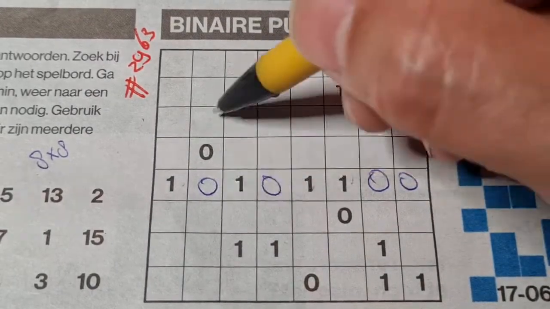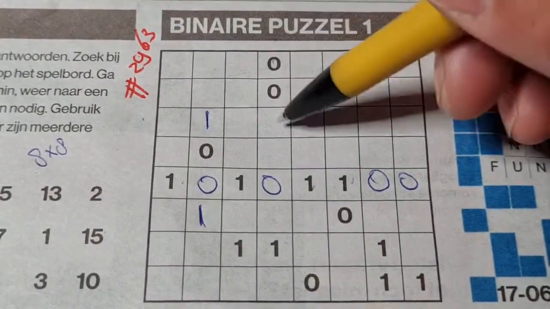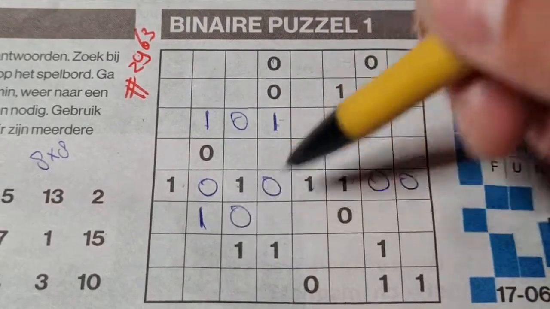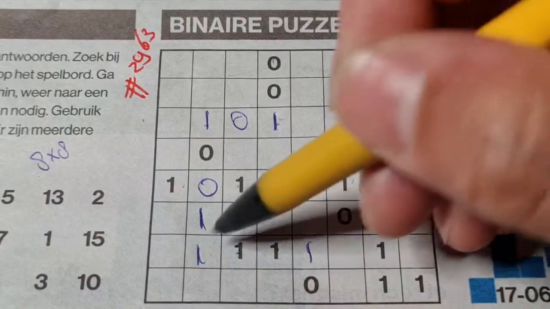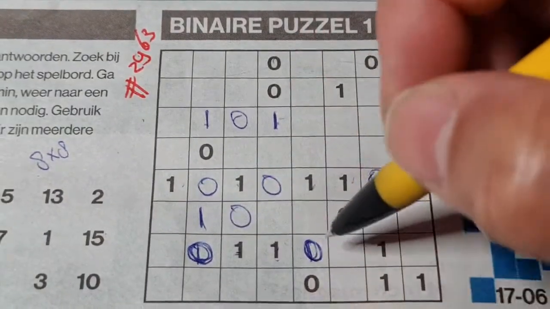A double O, here one, there one. Double O, here one, there one. Between two ones comes an O. Between two ones comes an O. Double one, here one. Oh, sorry. Double one, here an O. There no. Almost made a mistake.